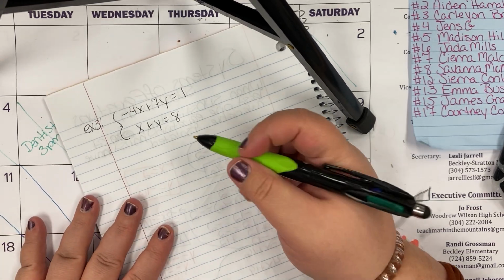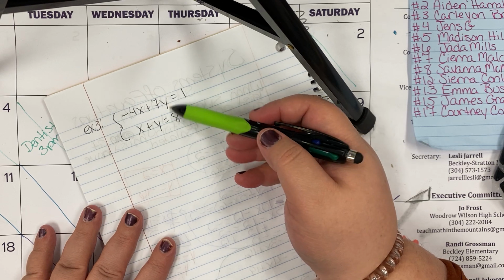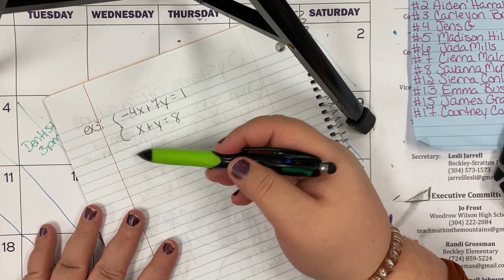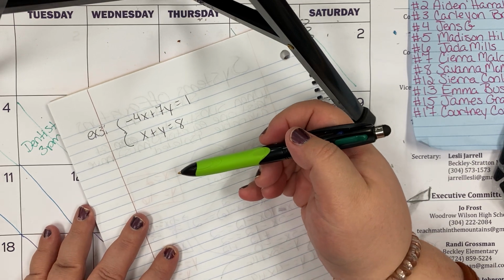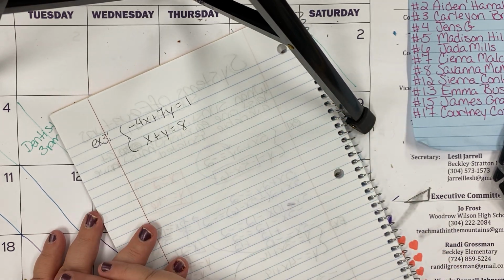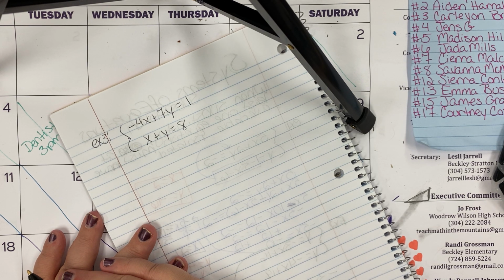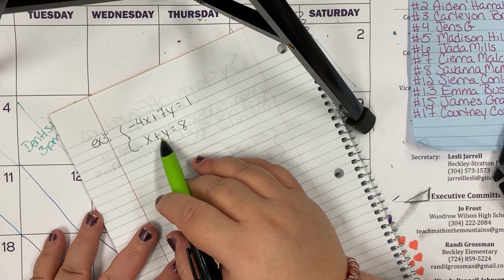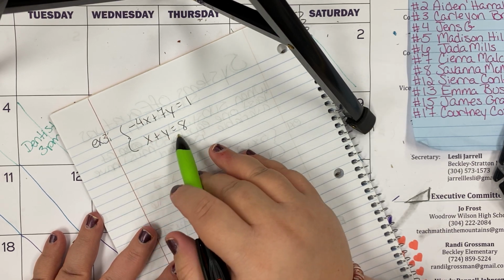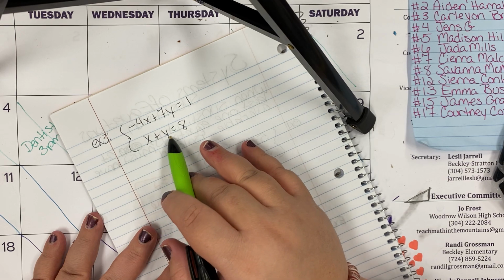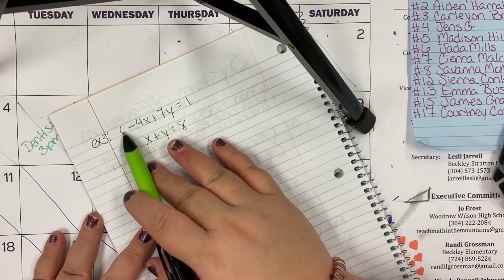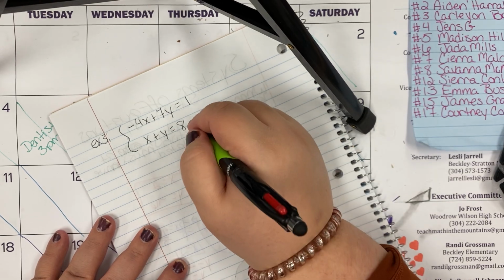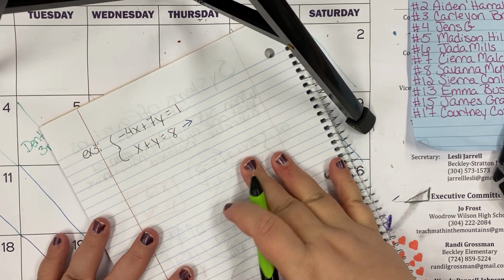Last but not least, we have an example where we have two equations and neither one of them have a variable isolated. So we need to make one of these equations have a variable isolated. You can isolate either x or y. It doesn't always have to be y. So if we look here, the easier equation to isolate a variable is this second one. We can isolate either x or y because there's no coefficients in front of those variables. Up here we have coefficients to deal with. So I'm going to go ahead and isolate x.